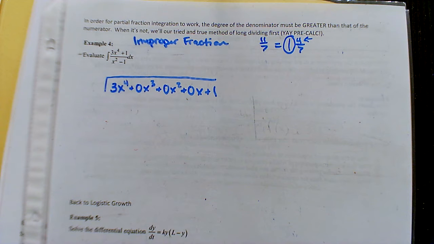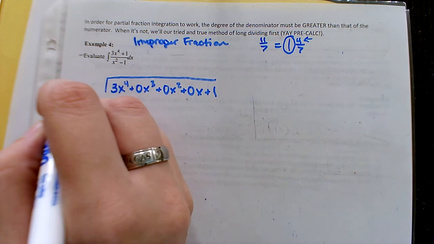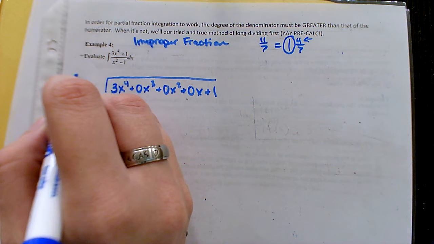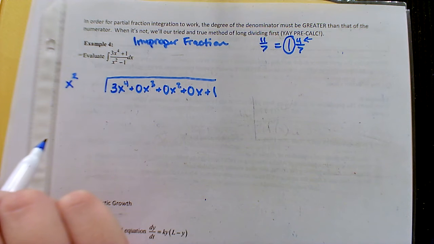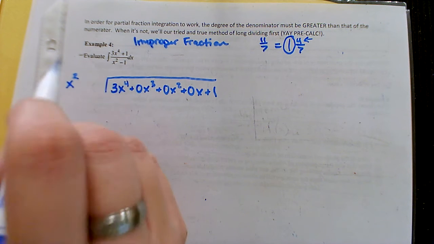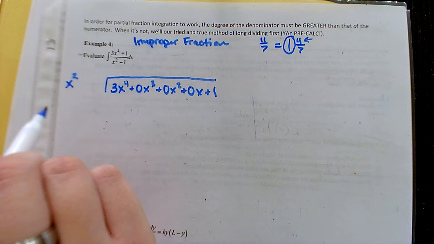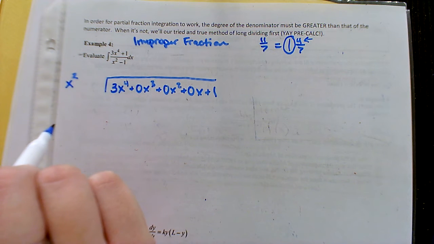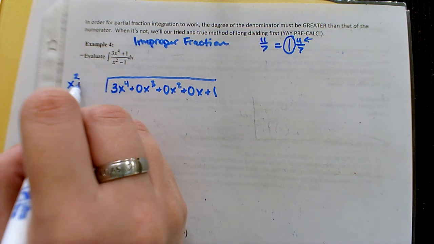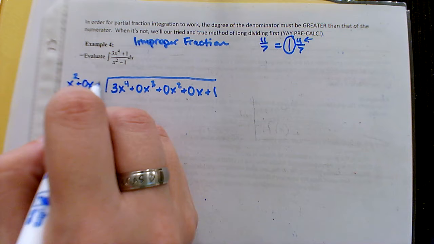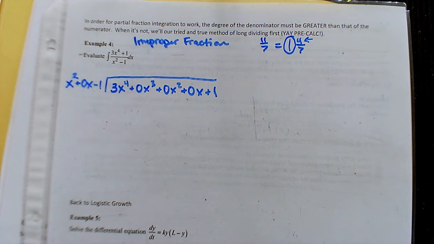And we are dividing that by x squared minus 1, which is your divisor. Are we missing any terms in x squared minus 1? If you think about the progression of terms, we're missing an x, so we're going to need that placeholder too. Do we need a refresher on long division? Maybe? Okay. It's all about looking at those first terms.